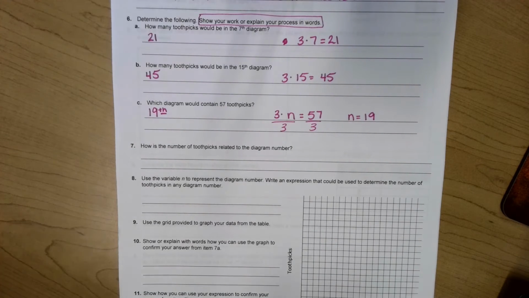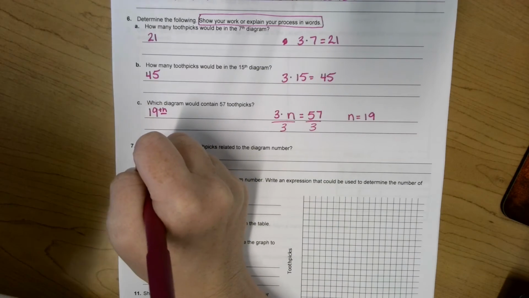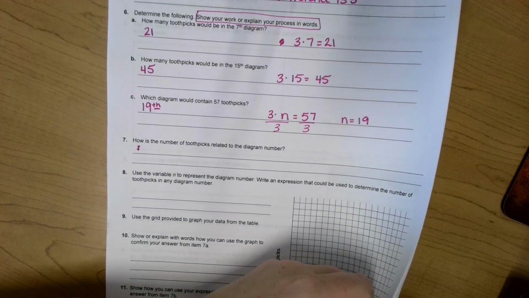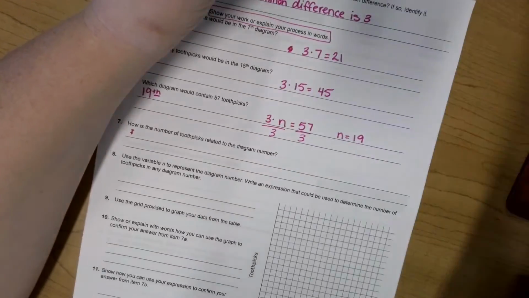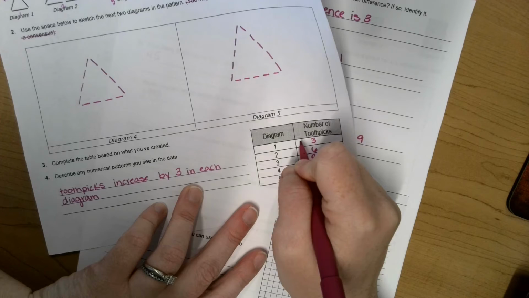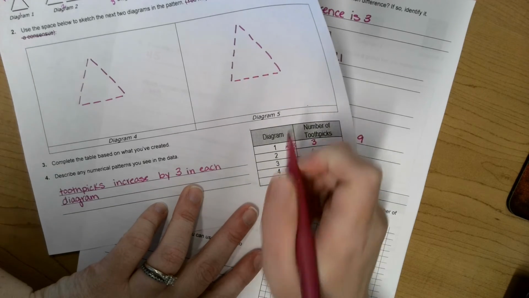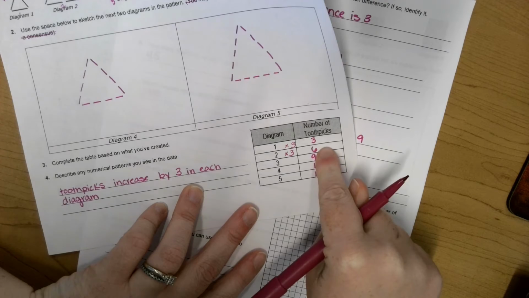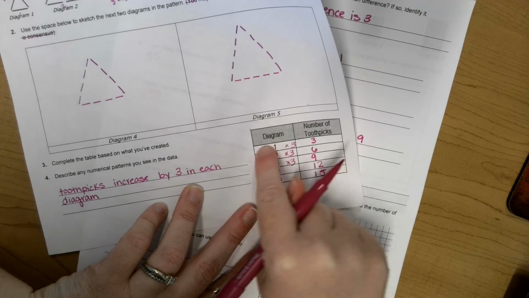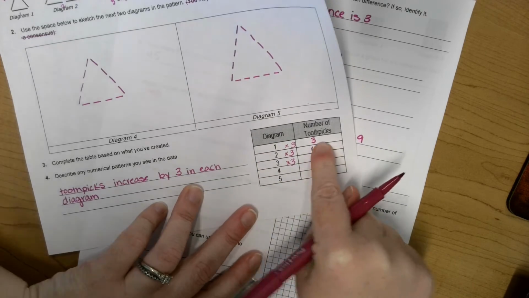Okay, so number 7 asks, how is the number of toothpicks related to the diagram number? So how can I take the diagram number and get the number of toothpicks? So let's just think about it. Actually, why don't I just look at the table instead of trying to recreate it? So diagram number 1 has 3 toothpicks. How do I get from 1 to 3? Well, I can multiply by 3. I can multiply 2 by 3 to get 6. I can multiply 3 by 3 to get 9. So all I'm doing is taking my diagram number and multiplying it by 3 to get this number.